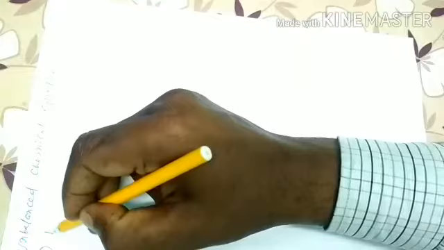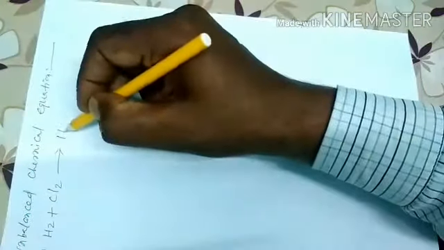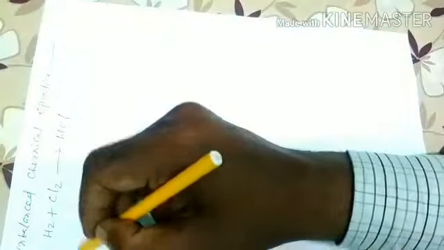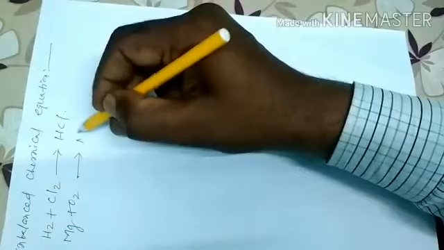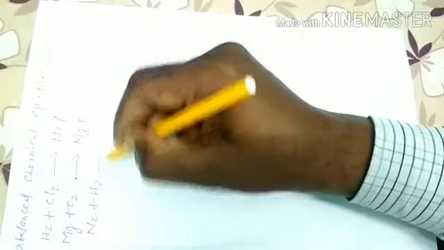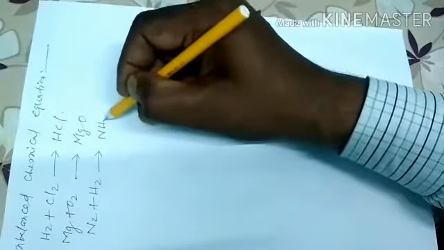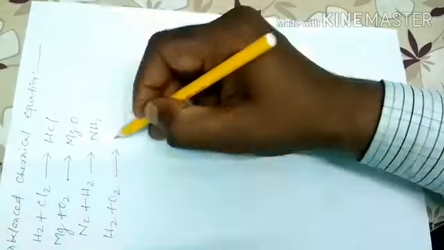The first example is H2 plus Cl2 gives HCl. Mg plus O2 gives MgO. N2 plus H2 gives NH3. H2 plus O2 gives H2O.